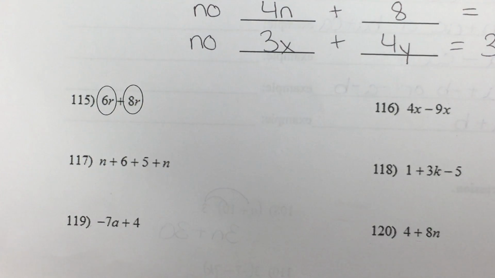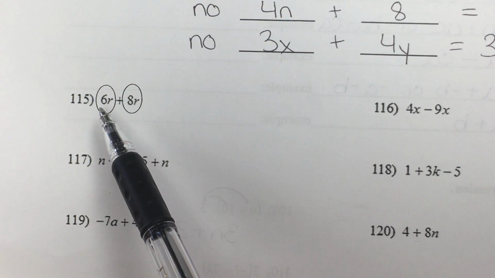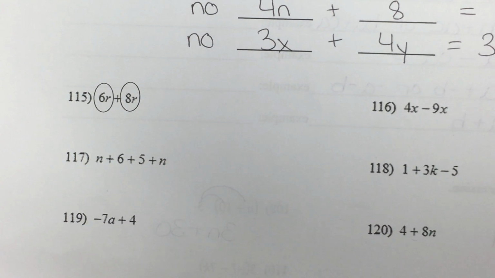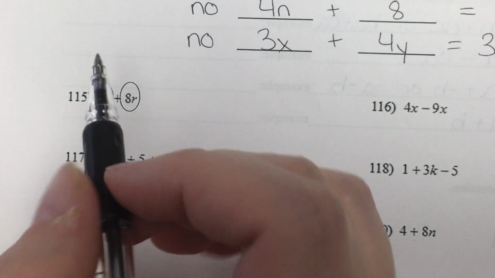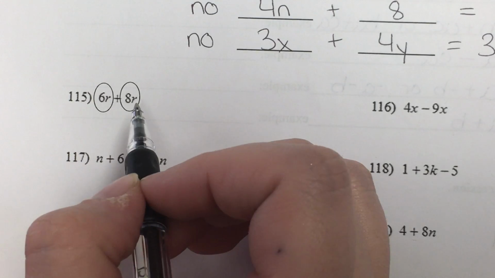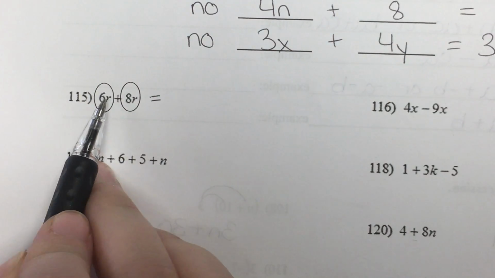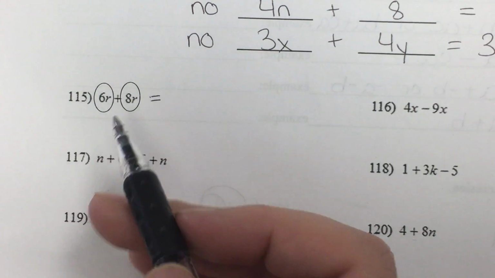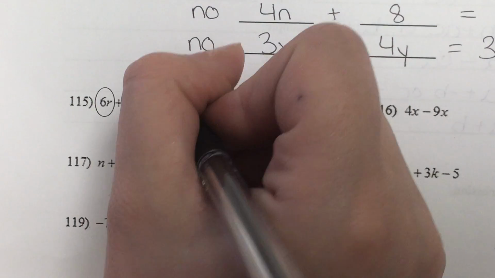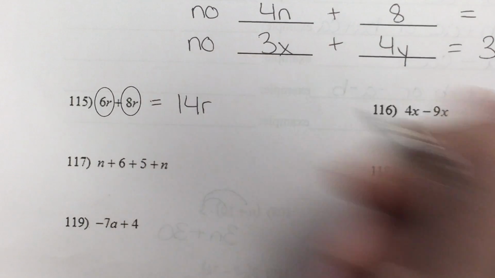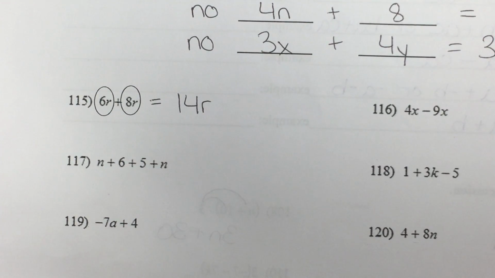Number 115, I have 6r plus 8r. I need to combine like terms. These are like terms because they both have the letter r, so it's just like saying 6 rulers plus 8 rulers. I've got 6 of them and I get 8 more. Now I have a total of 14r, or 14 rulers if you'd like to think of it that way. Okay.